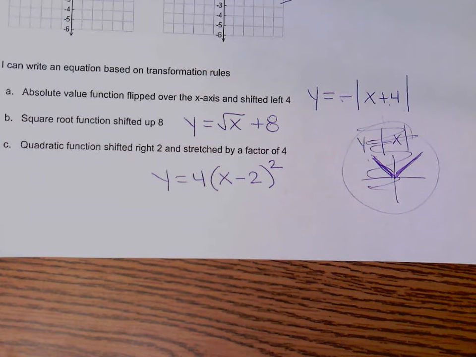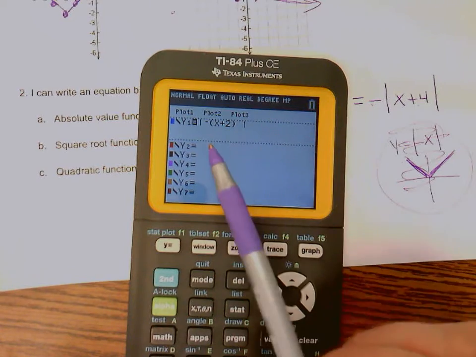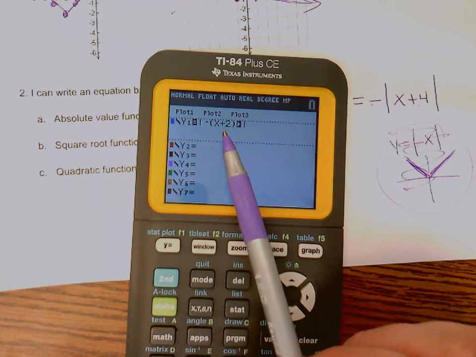I usually don't give right or left transformations with flips over the axis, but let's answer that question. So for example, if you had the absolute value of, see, I think if we type it two different ways, it's going to look different. So if I have the flip there, that's the negative sign, and then parentheses like x plus 2, to me, that's flipping it and that's shifting it left too, right?